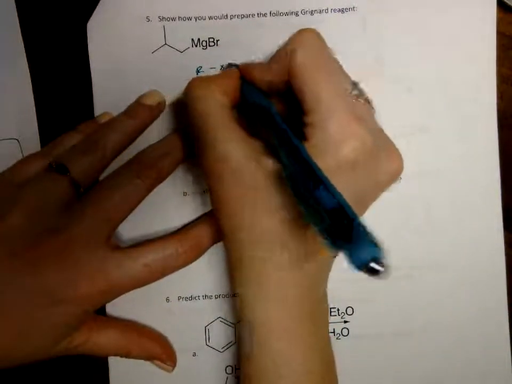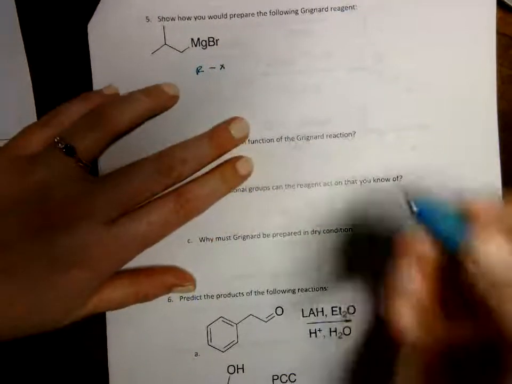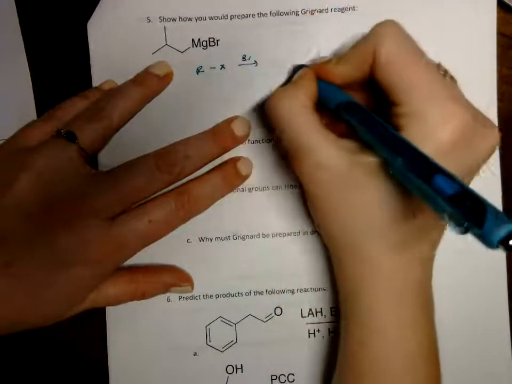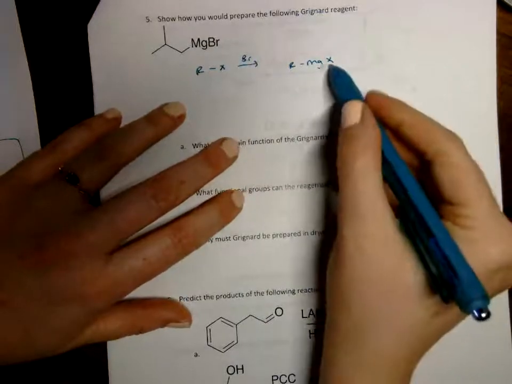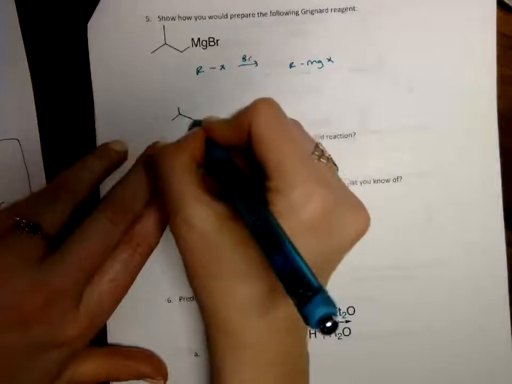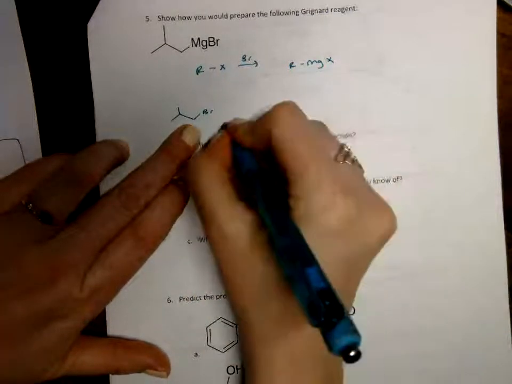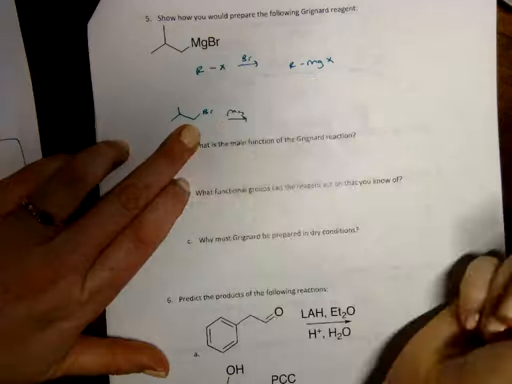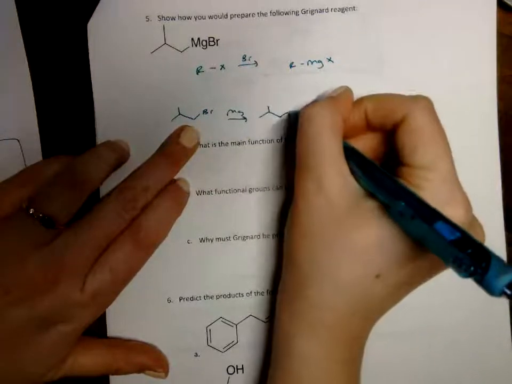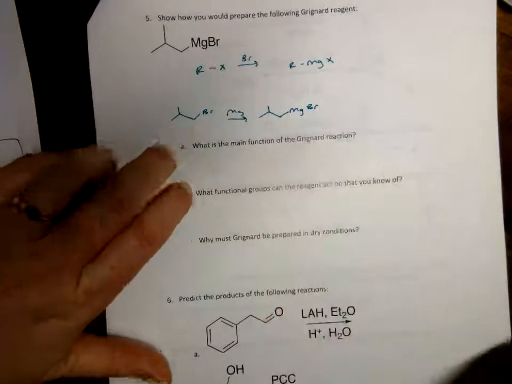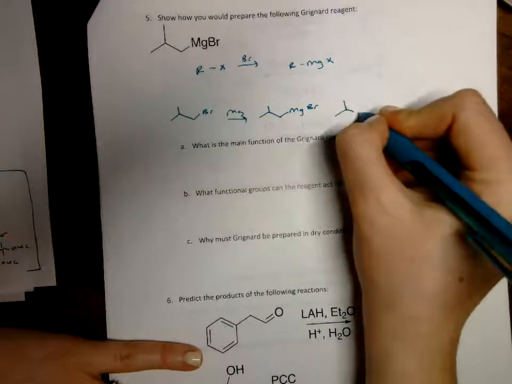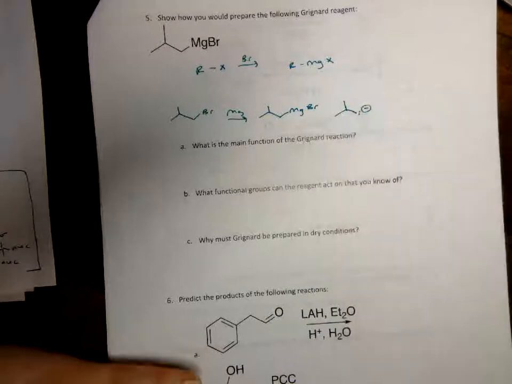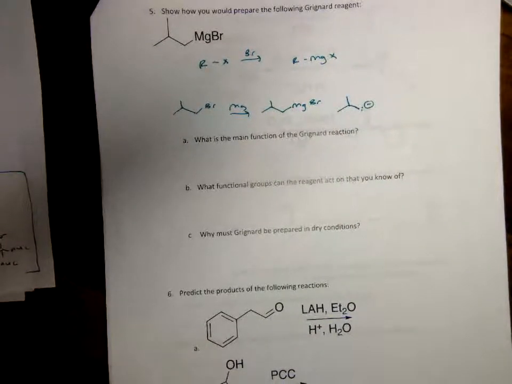Another way to say this is RX, a carbon chain with any halogen, plus Mg is going to get you RMgX. X just stands for any halogen, and R just stands for any carbon chain. So if you had bromine right there, you could add magnesium in, and it would get you MgBr. And really, that acts more like if this carbon right here was a carbanion, so it acts as a nucleophile.